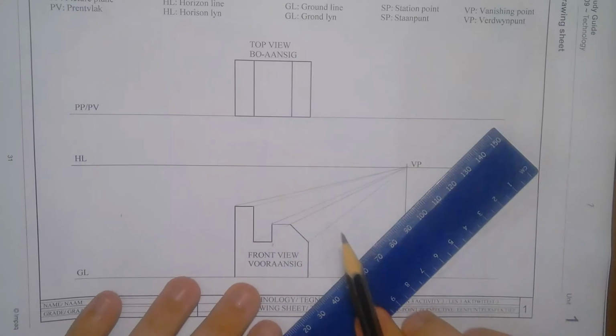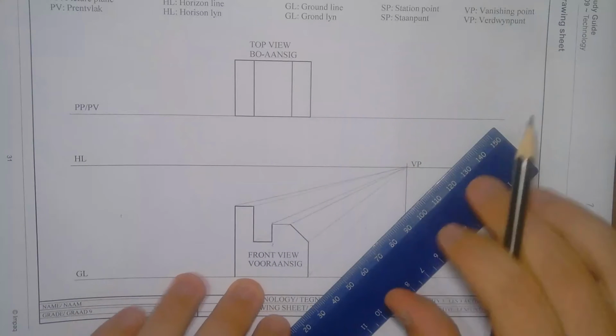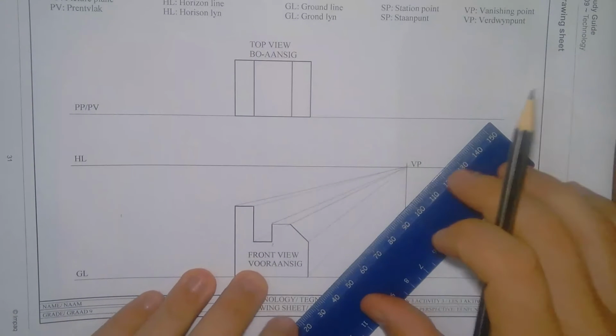Okay, I'll make my lines darker. You guys do it in pencil. I'll make my lines darker and I'll just go over it all in pen again.